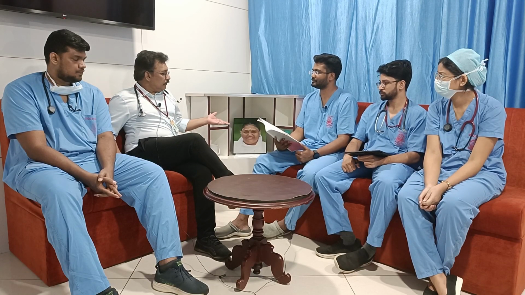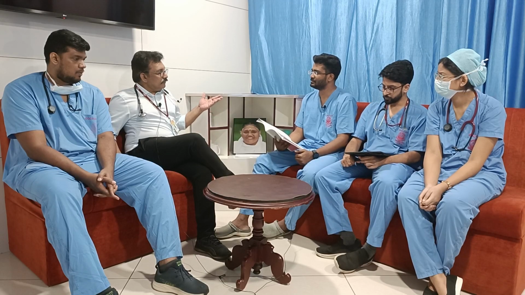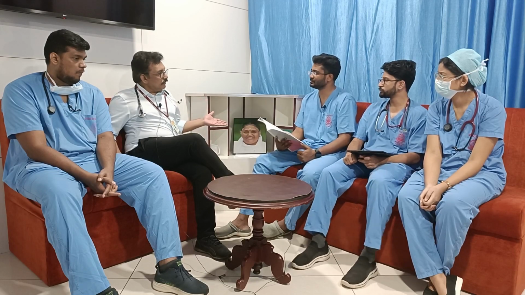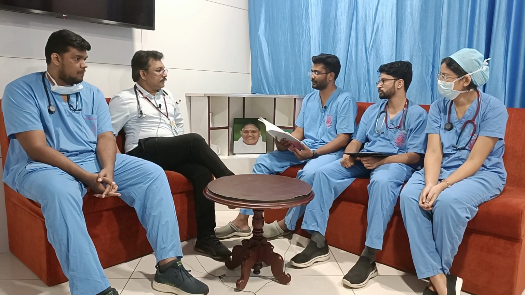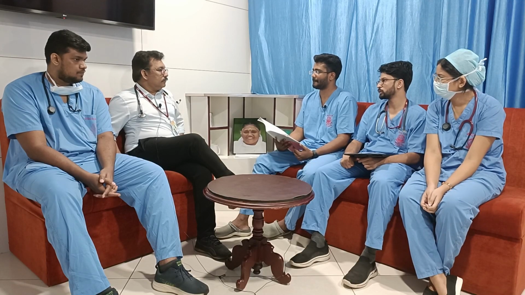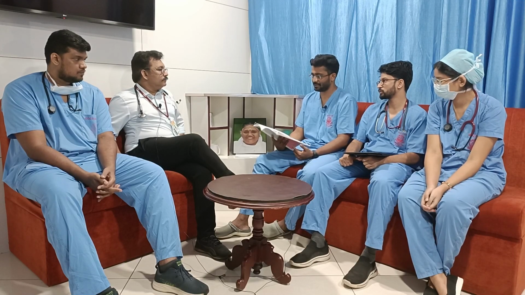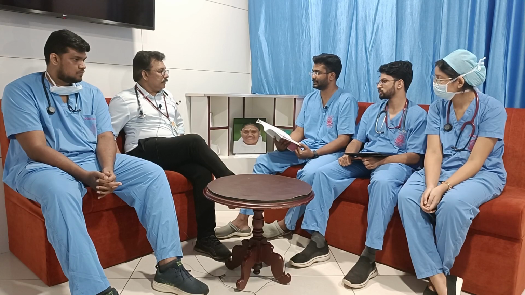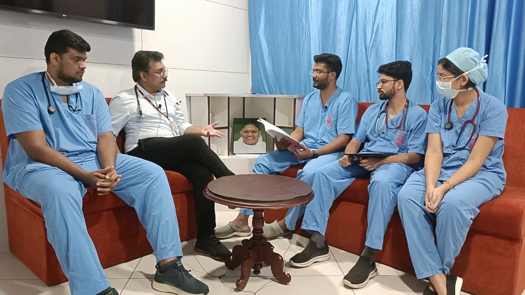Okay. So here you have two differential diagnoses. Is it viral fever or non-infectious? So how do you then proceed? Here there was no fever actually. Okay. There is no fever, but rashes are there.